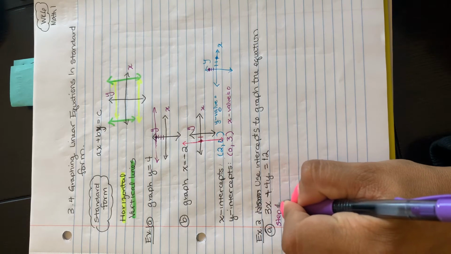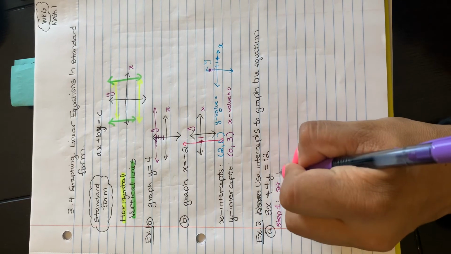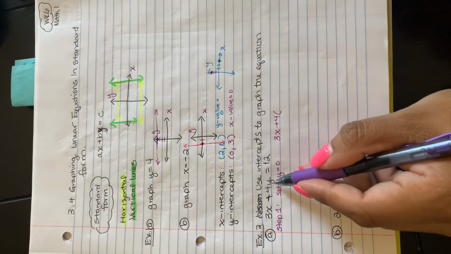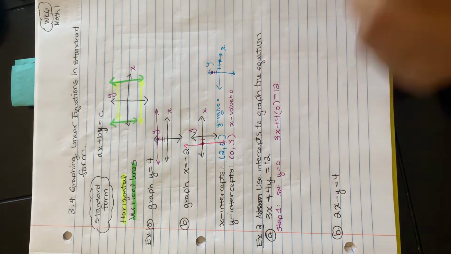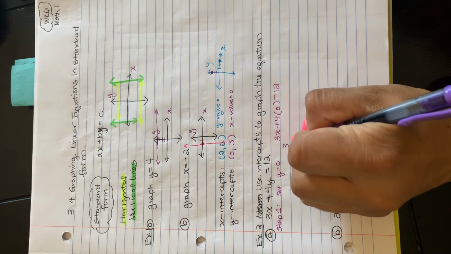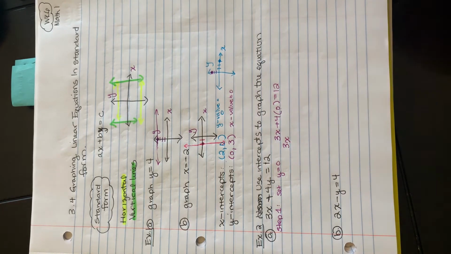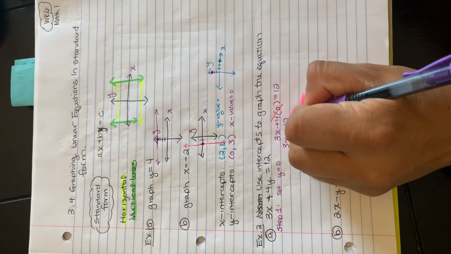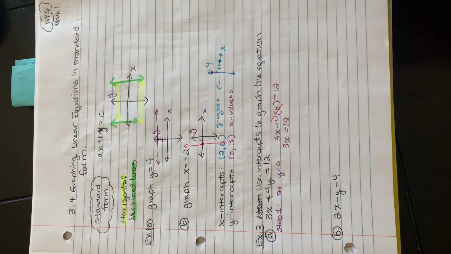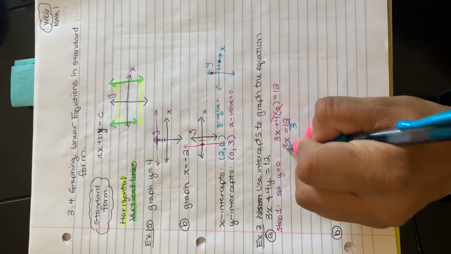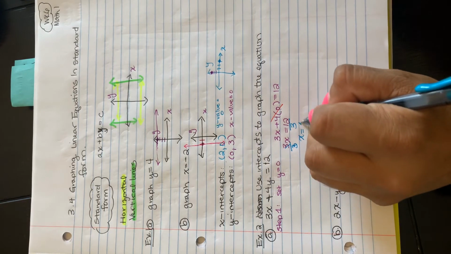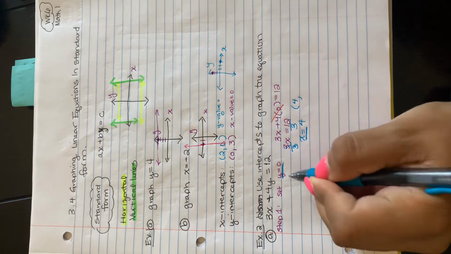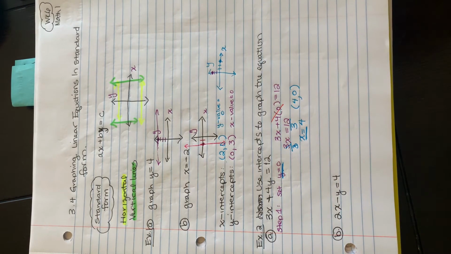Step 1, set y equal to 0, and now we're going to solve. There's our y, so that's going to be 0. Now we're going to solve for our x, and then we're going to graph. 3x, 4 times 0, that's 0, so I'm not even going to put that there. And then we know it equals 12. This is a one-step equation at this point. We know that x equals 4. So if I were to graph this, I know that x equals 4, my y is 0. So that's going to be a point on my graph.